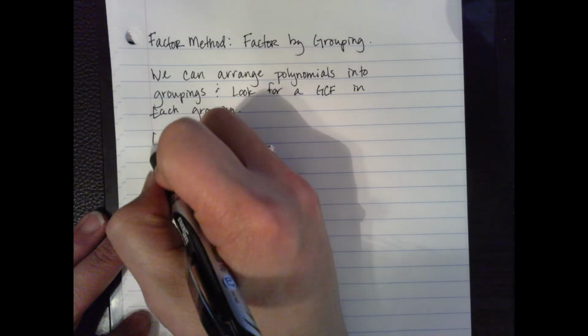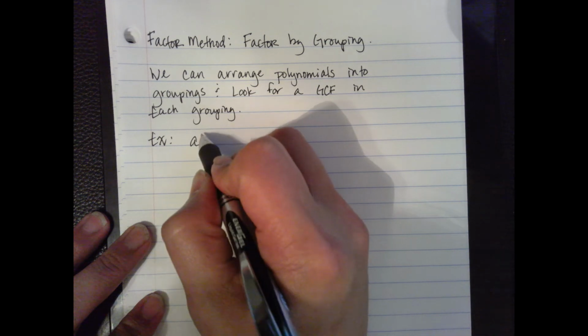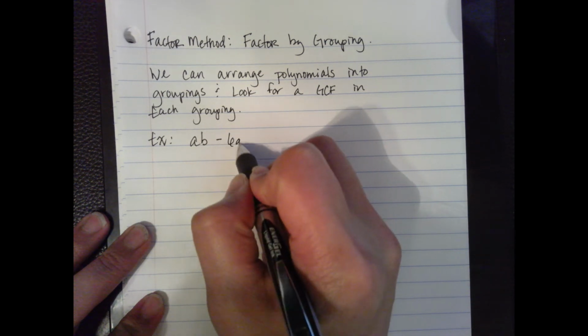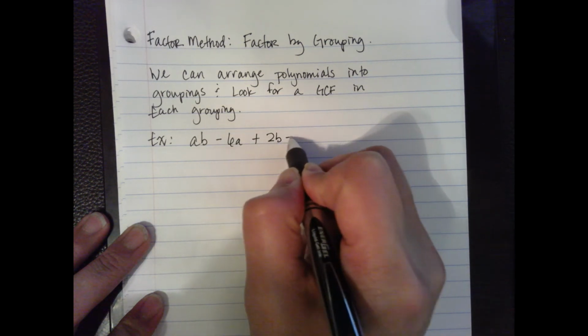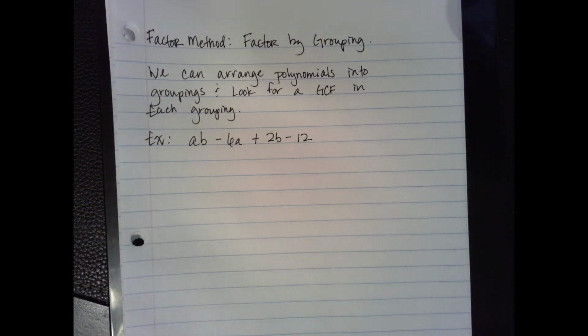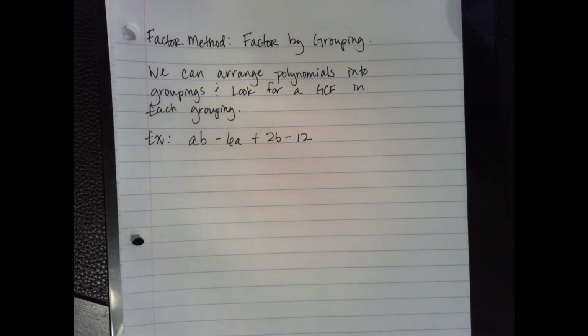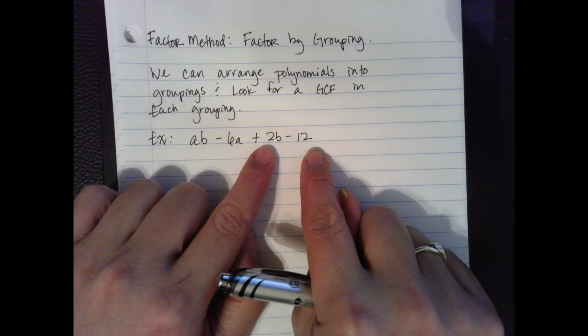So for example, what if we are given AB minus 6A plus 2B minus 12? The instructions for these problems will tell you to factor by grouping, so we know we're going to use this method. I could rearrange the terms of this, but let's start off with forming our groupings together, and we'll group together the first two and the second two.